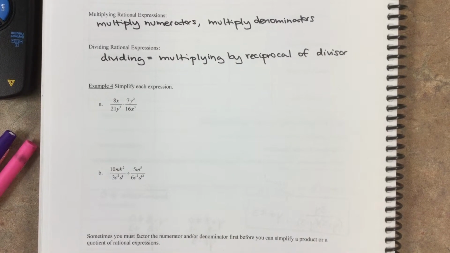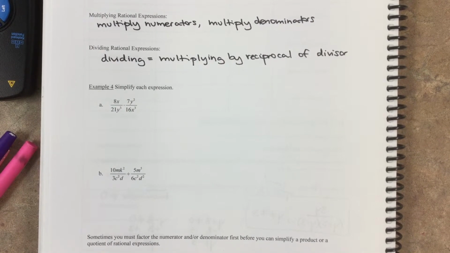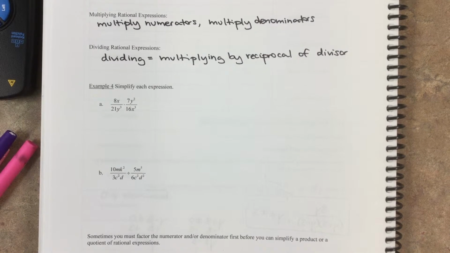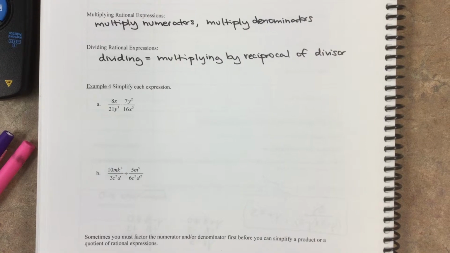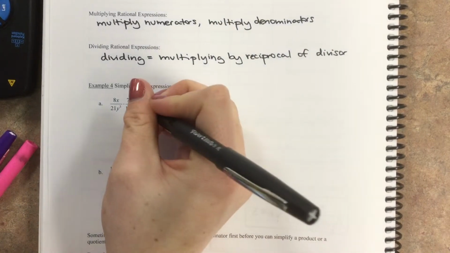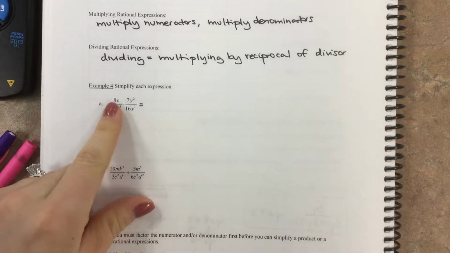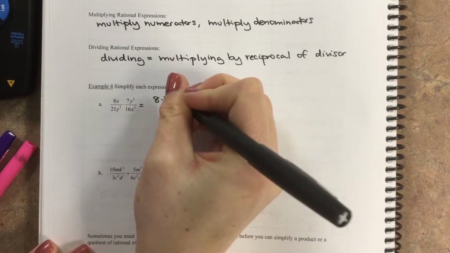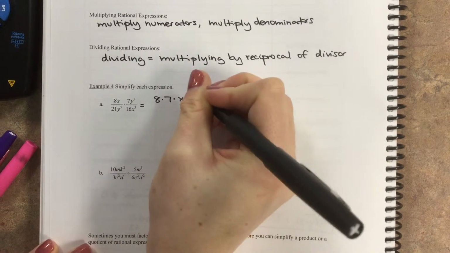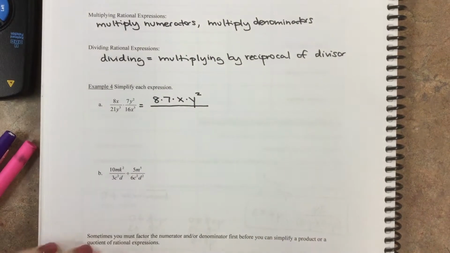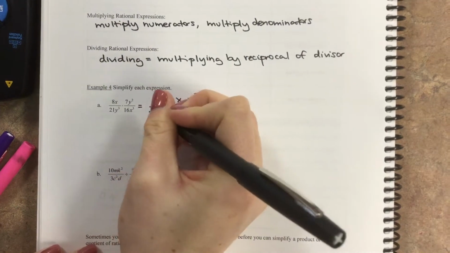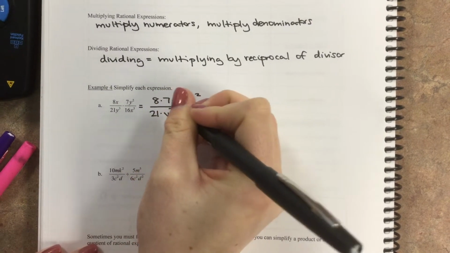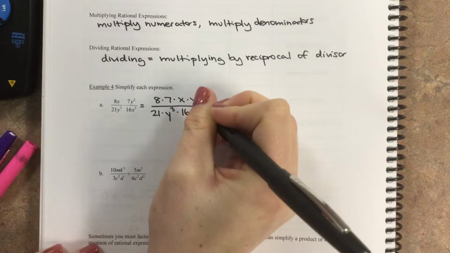So like I said, you can either multiply everything together first, or you can reduce down as much as you possibly could to begin with. So I will show you kind of one of each. So this one, let's say that we multiply everything together as kind of a first step. All right, so what we're gonna do is we're gonna have 8 times 7, and then times x, and then times y squared. All of that over 21 times y cubed times 16 times x cubed.